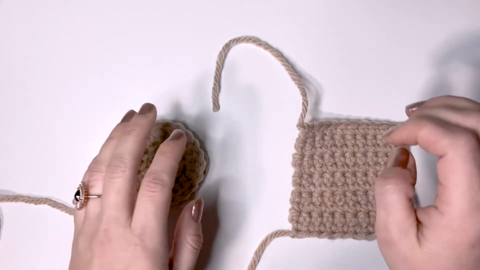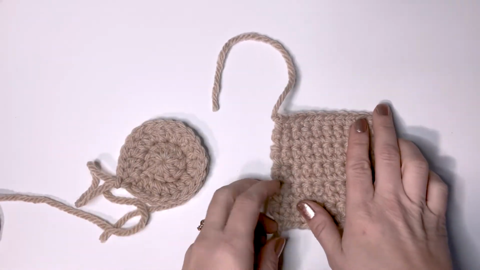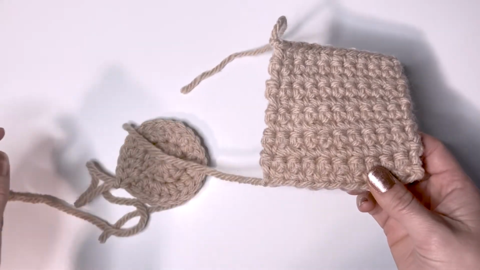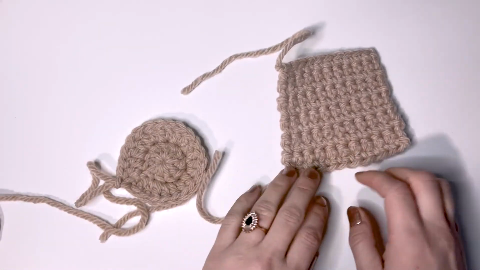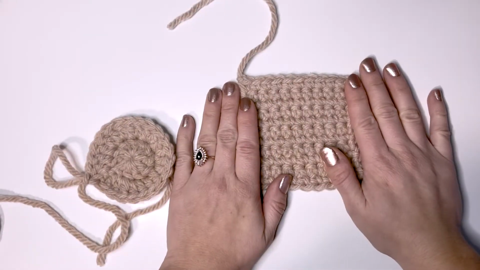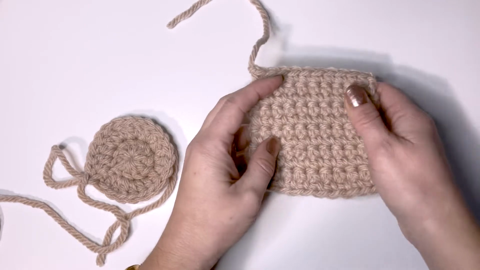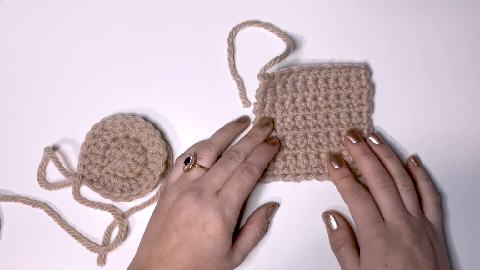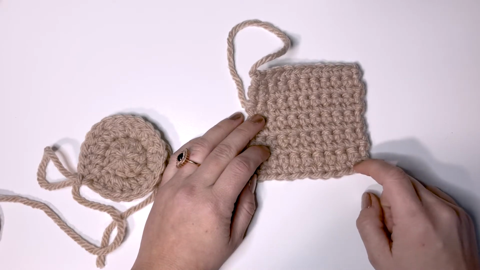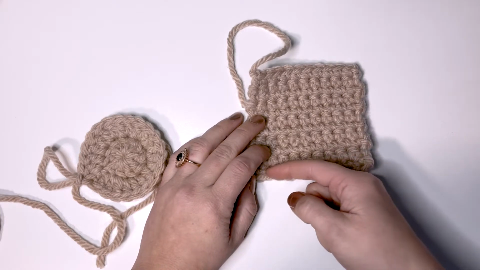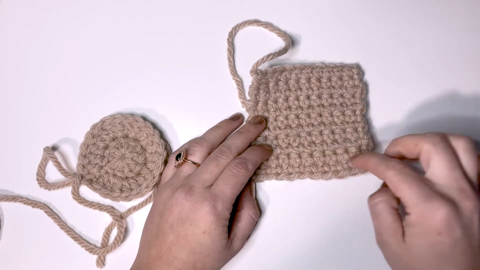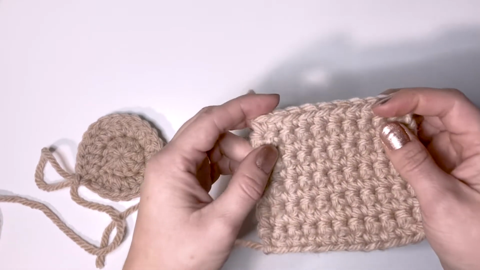So the right side of your crochet project is the side that was first facing you when you started crocheting. In this case, this side would be the right side of my little swatch here. And I know this because I crocheted a chain and then my first row went this way. Okay? So this was the front side, the side that was facing me when I was crocheting.